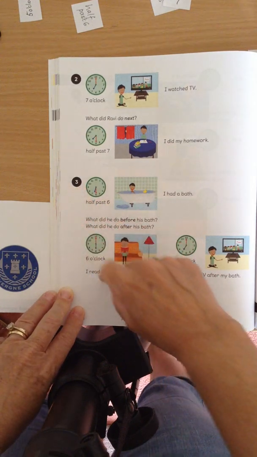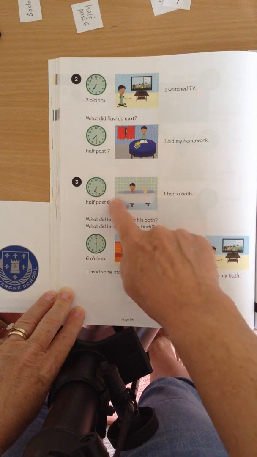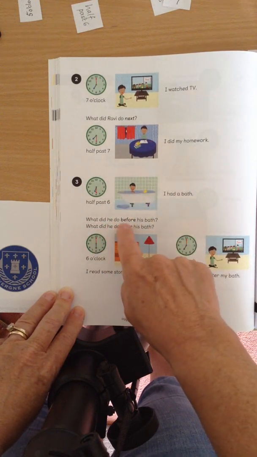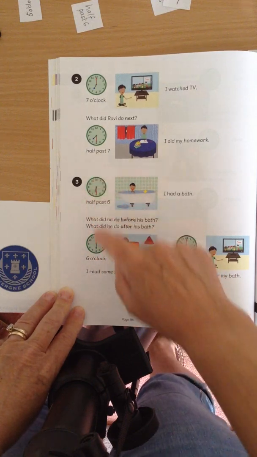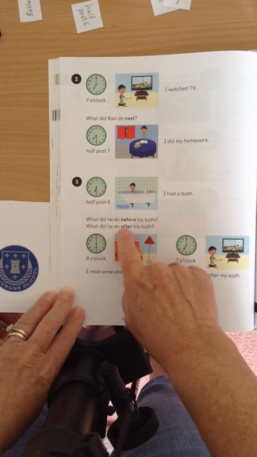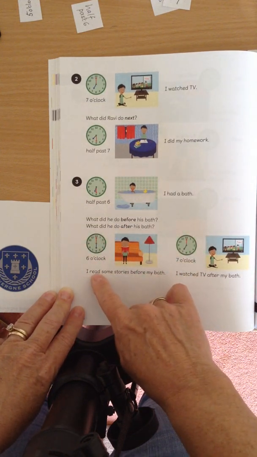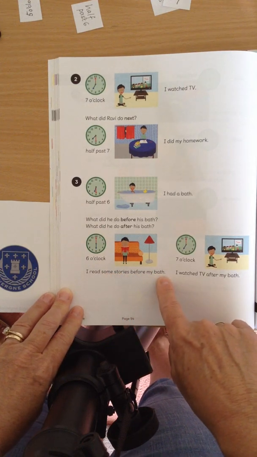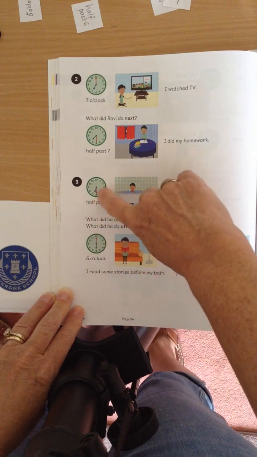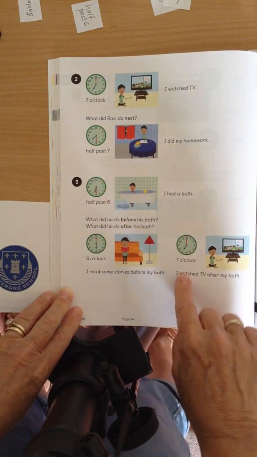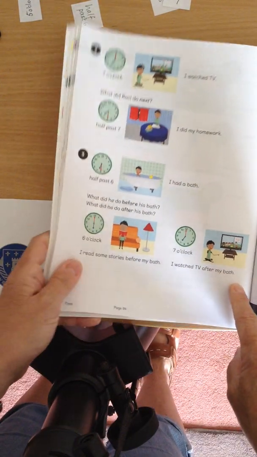Look at number 3. At 6:30, Ravi said, I had a bath. What did he do before his bath? So we have to look earlier. What did he do at 6 o'clock? And then what did he do after his bath? At 6 o'clock, I read some stories before my bath. And then what did he do after his bath? So after 6:30, it went to 7 o'clock. At 7 o'clock, I watched TV after my bath.